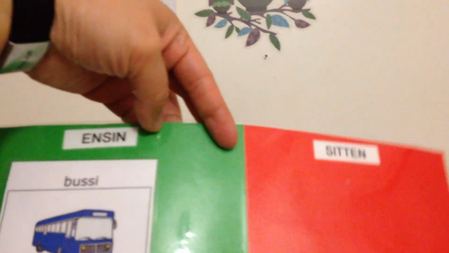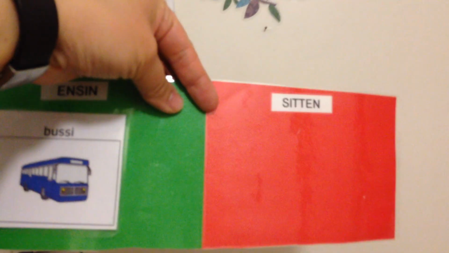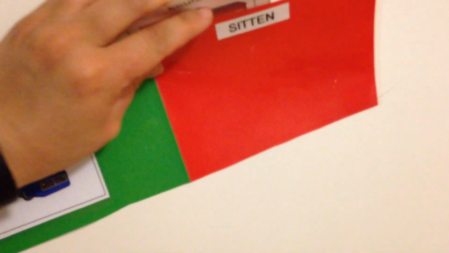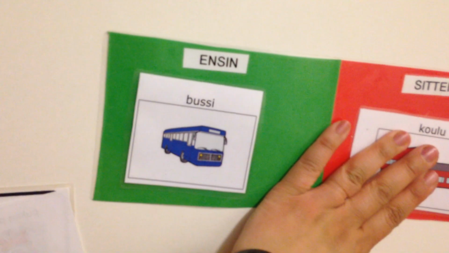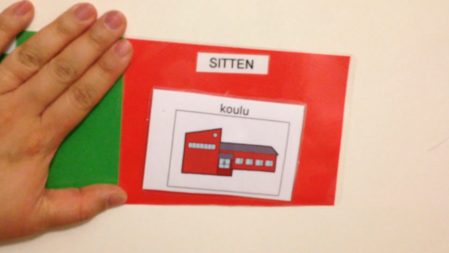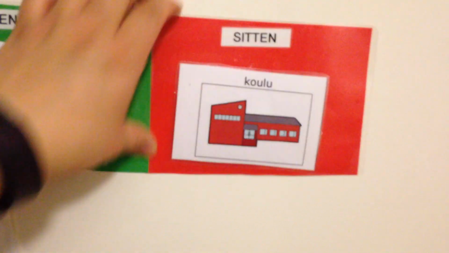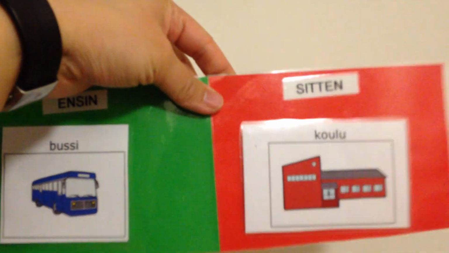Something else that he has is, sorry again, it's in Finnish. He has first and then. So for example, today, because we had a different schedule where he did not go in a taxi this morning, we had first we go on the bus, and then you will go to school. So this kind of helped me a little bit. We haven't been practicing with this one too much, but we're working on it.